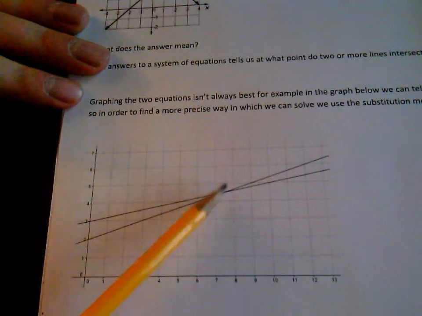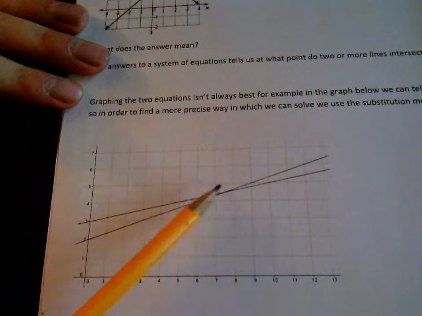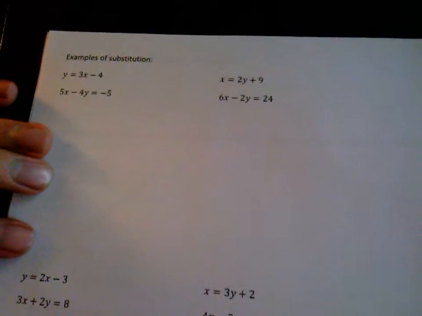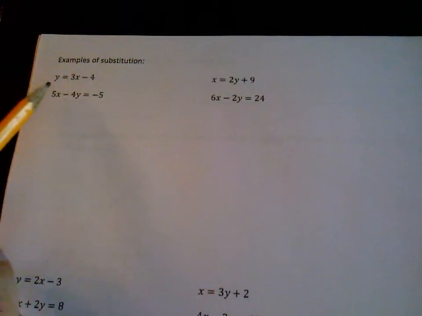So graphing is not always the best method. There are two different methods that we use, called substitution and elimination, in order to solve for these problems. Substitution is first. So, what is substitution?